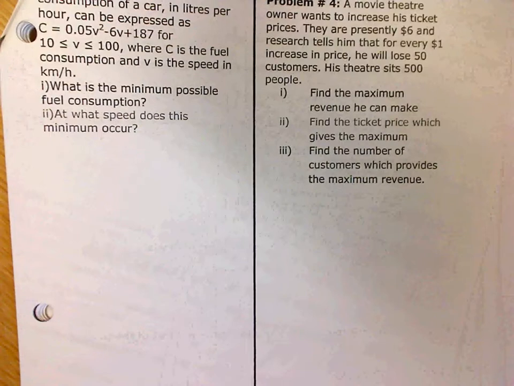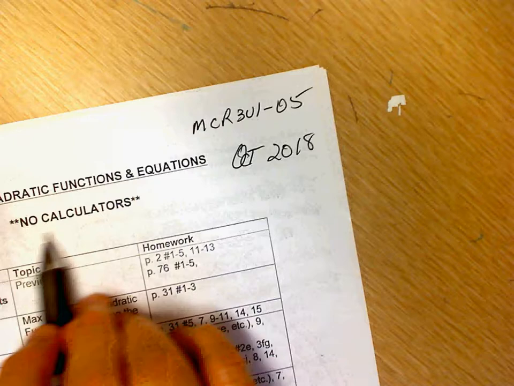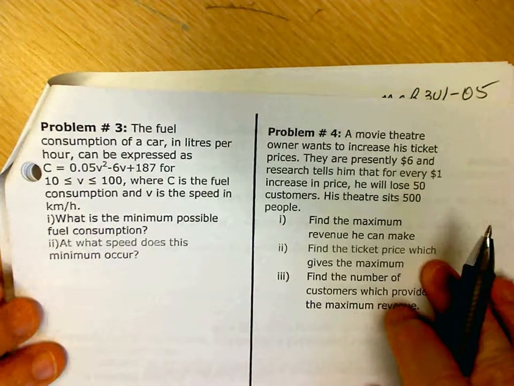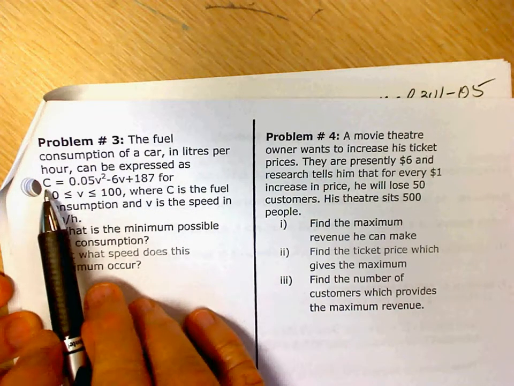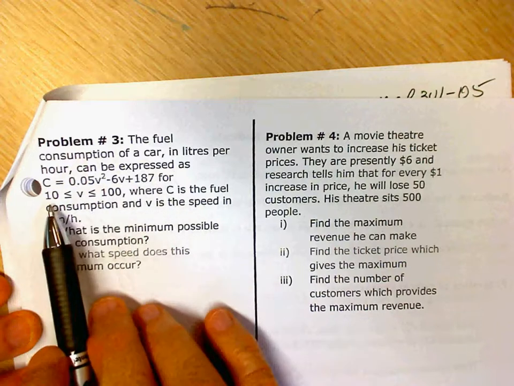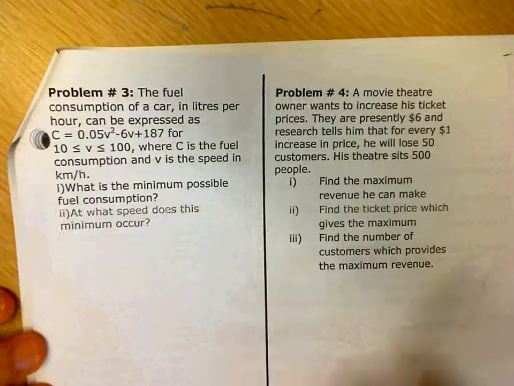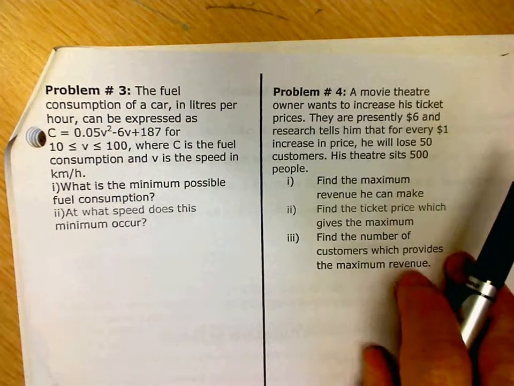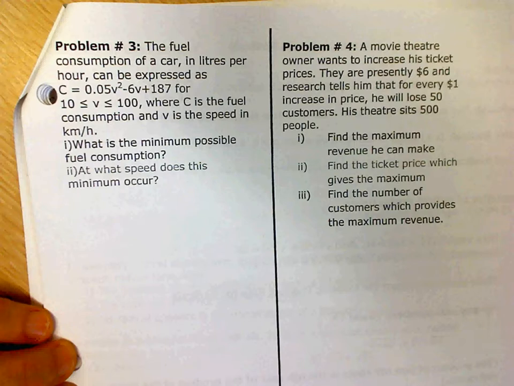Now this question here, you need to use a calculator for. I realize that on this test, remember it's a no calculator test. But I want you to see an example of this, okay? The fuel consumption of a car in liters per hour can be expressed as this equation for a velocity between 10 and 100, where C is the fuel consumption, V is the speed. What is the minimum possible fuel consumption? At what speed does this minimum occur? Okay, let's do it. You know right away we need to find the vertex.